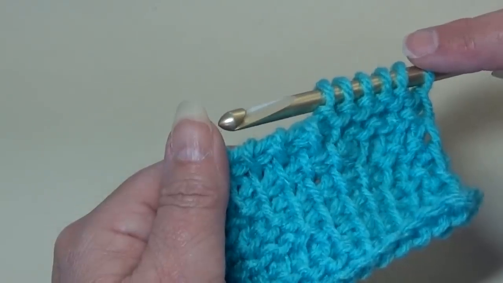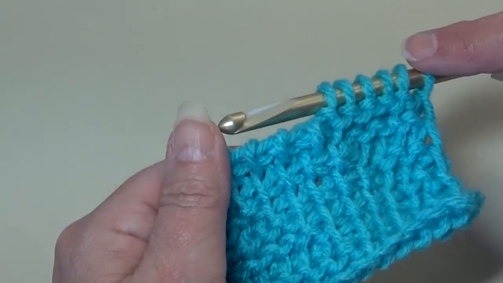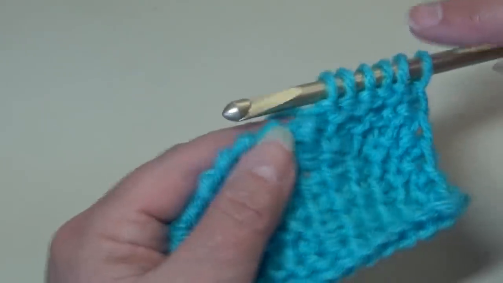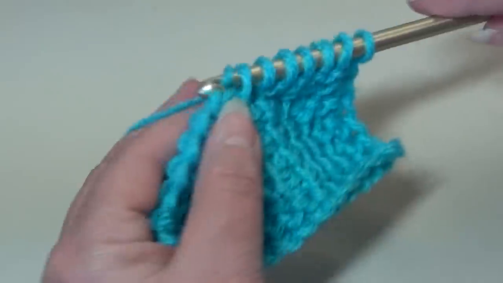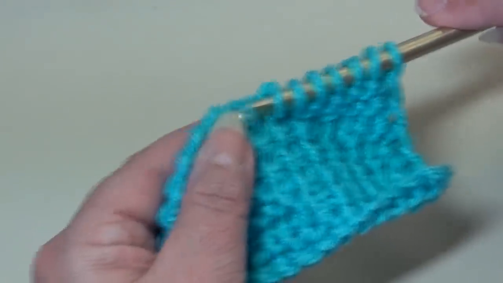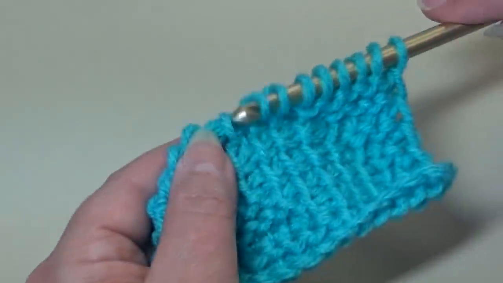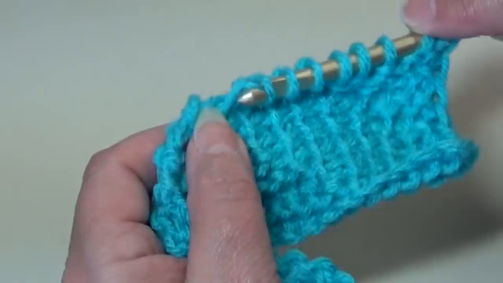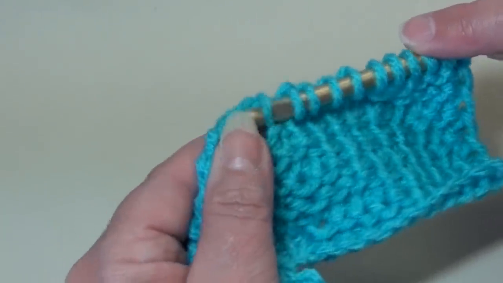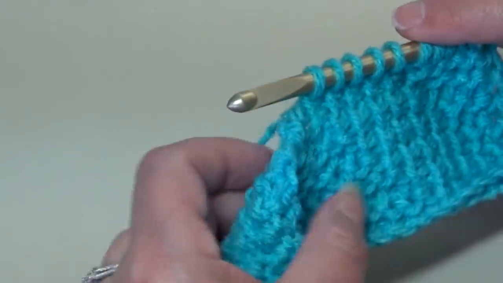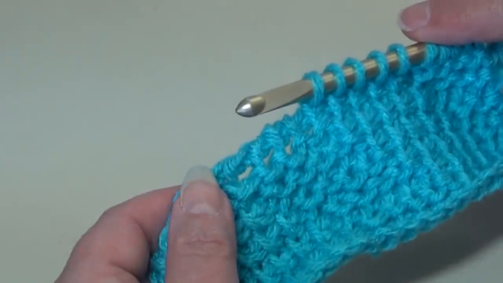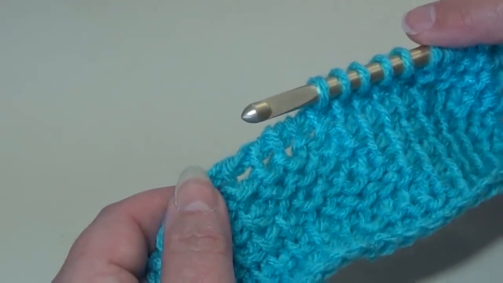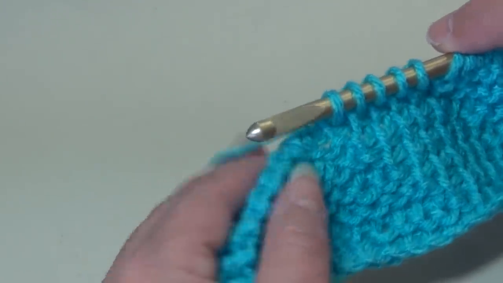We're going to start and work 1 simple stitch in each of the next 5 stitches. 1, 2, 3, 4, and 5. We're going to work 1 purl stitch in each of the next 5 stitches.